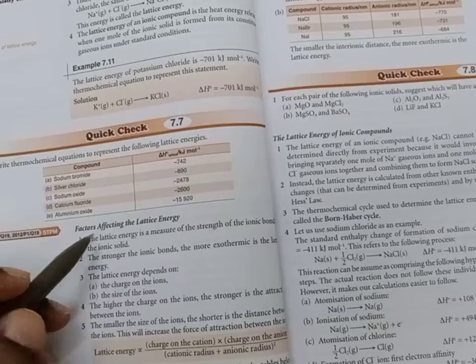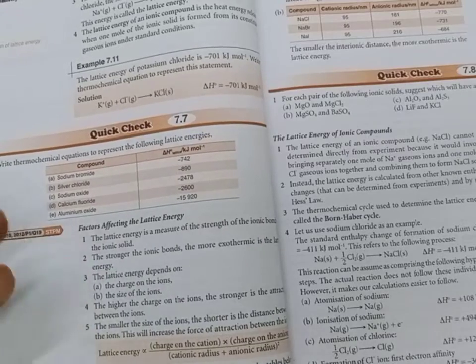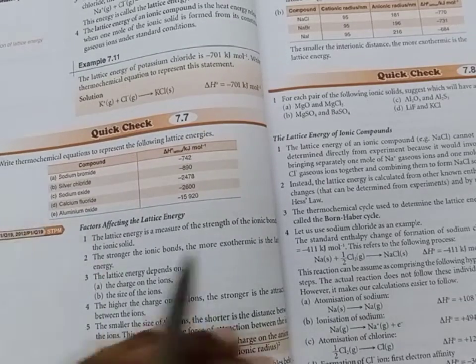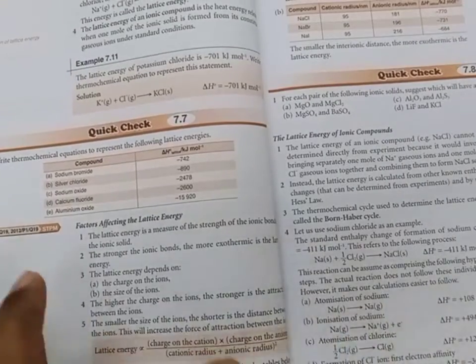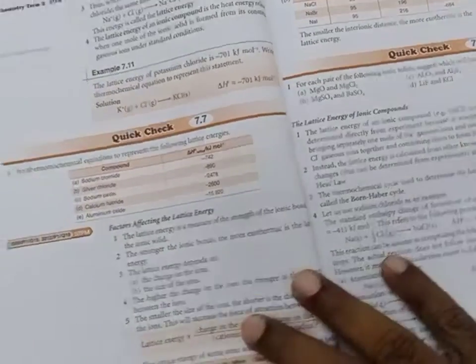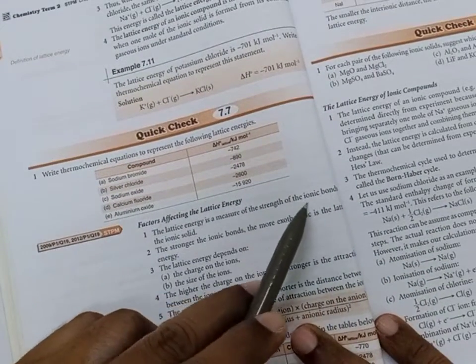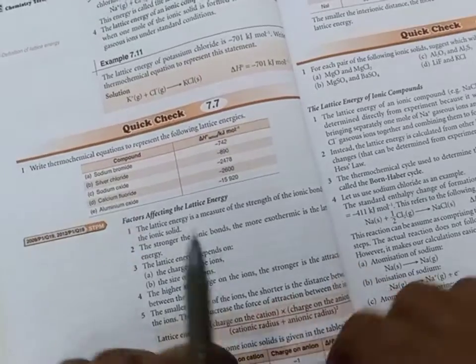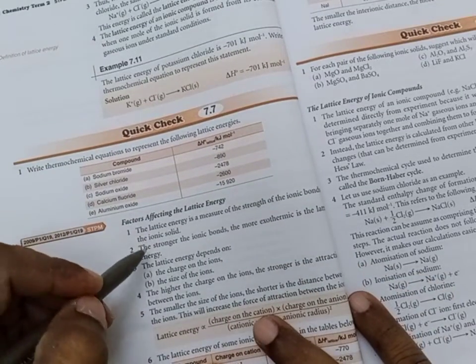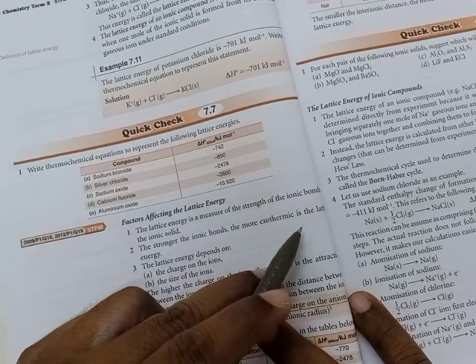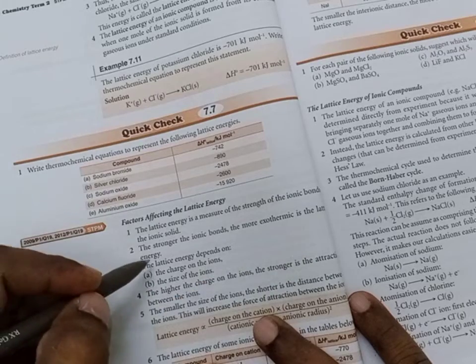Now we look at the factors affecting lattice energy. They might ask this in the first part of structure questions, before they move on with the calculation part, because in this chapter they prefer calculation. Okay, factors affecting lattice energy. Lattice energy is a measure of the strength of the ionic bonds in the ionic solid. The stronger the ionic bond, the more exothermic the lattice energy.